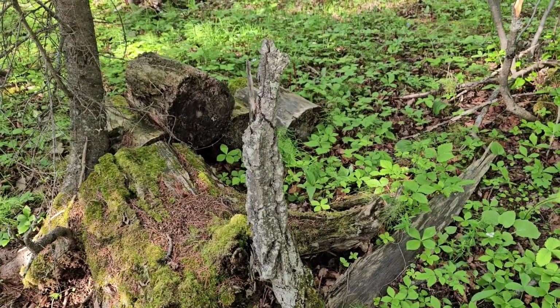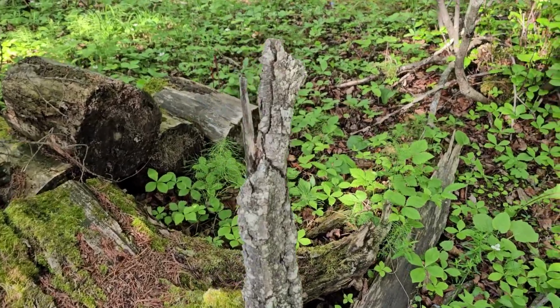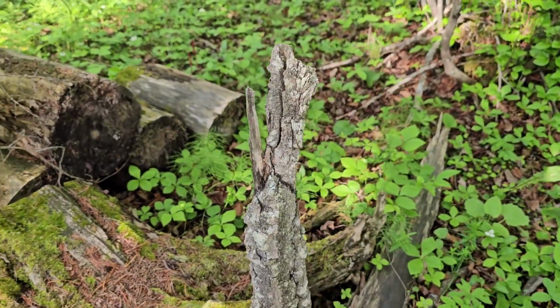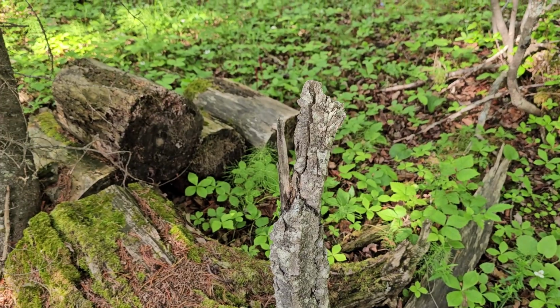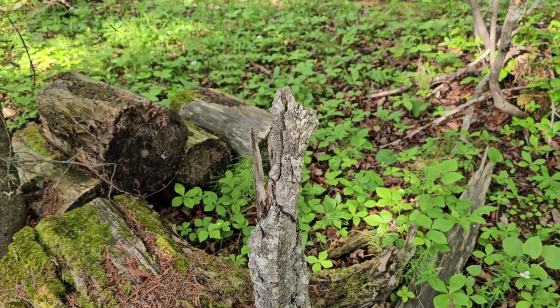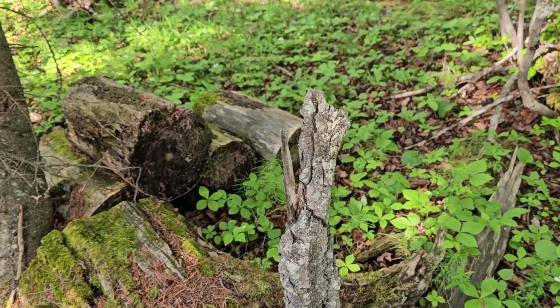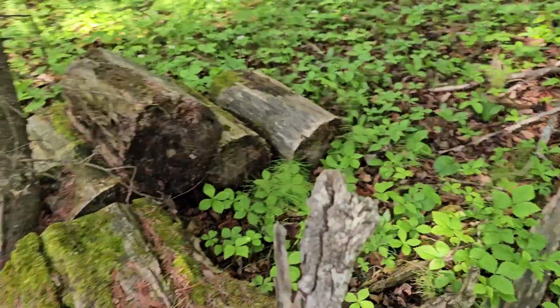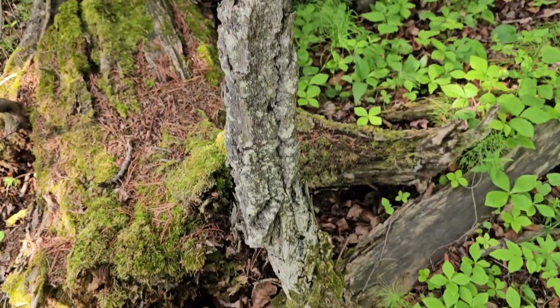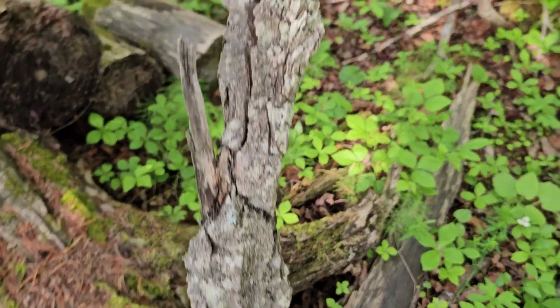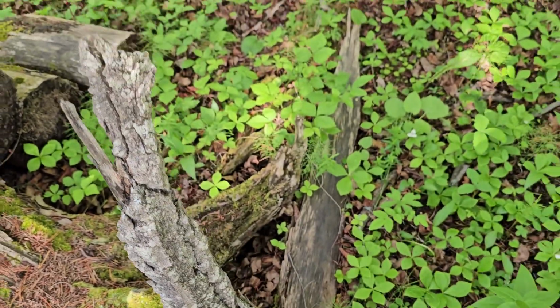So may as well leave it. One interesting thing is kind of a good example. This is a poplar, and the bark of the poplar is much more rot resistant than the internal wood. Here is a large shard of bark that's standing here.